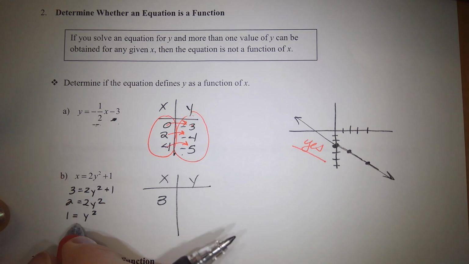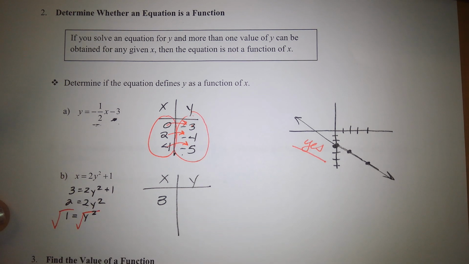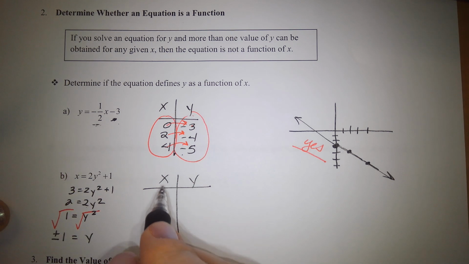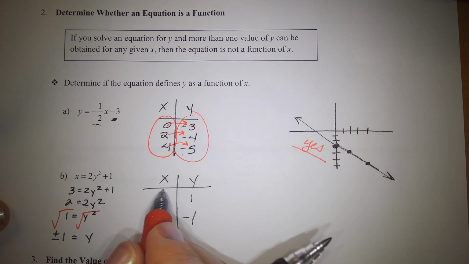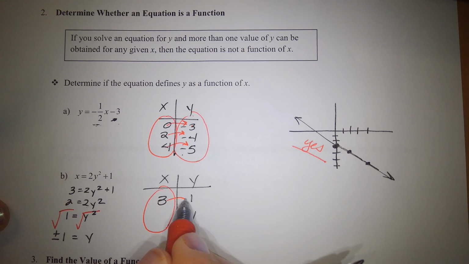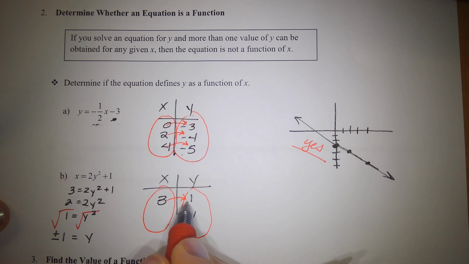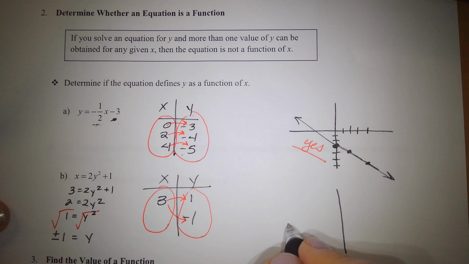And if we take the square root of both sides, I get y equals plus or minus 1. So when x is 3, y is 1. It's also negative 1. So this 3, this domain, is going to a range of 1, but it's also going to negative 1. So this would be an example of something that is not a function.